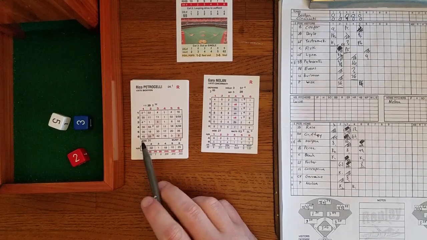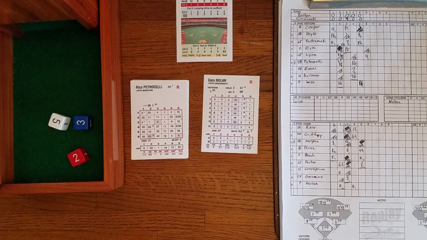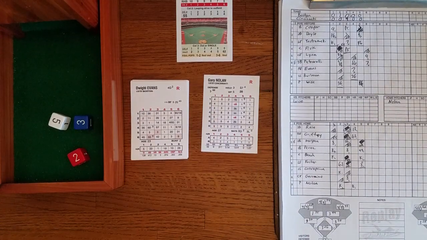2-5 is a 16. 2-3 is a 5. That's a total of 21 in column 2, and that is a fly to left. 2 down, and that brings up Dewey Evans.